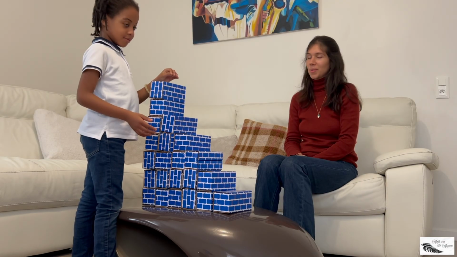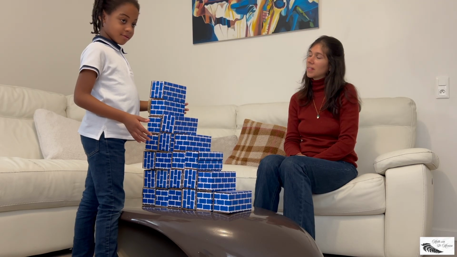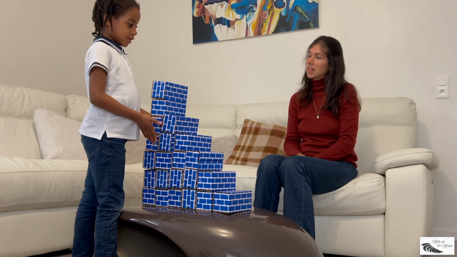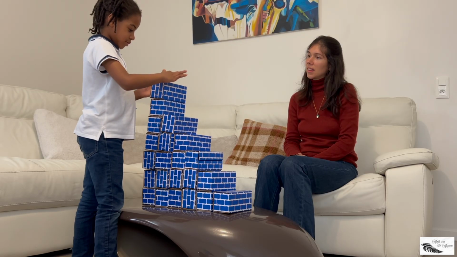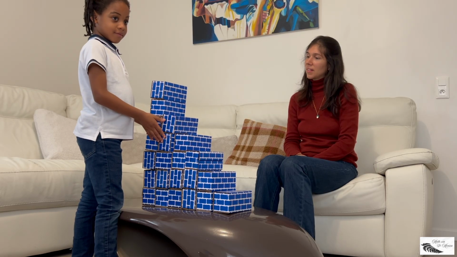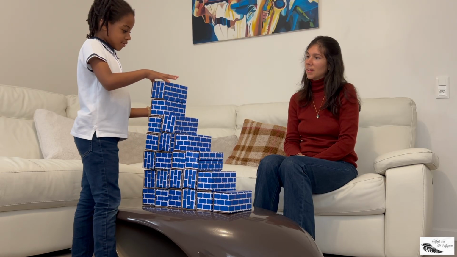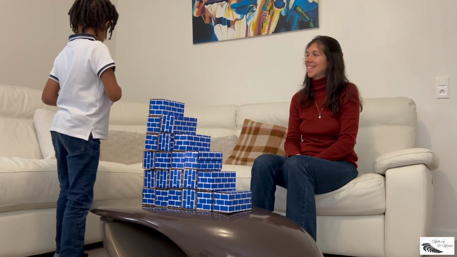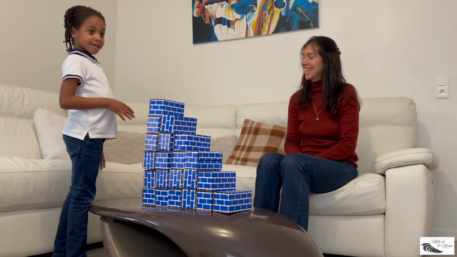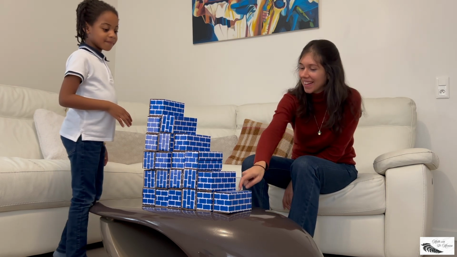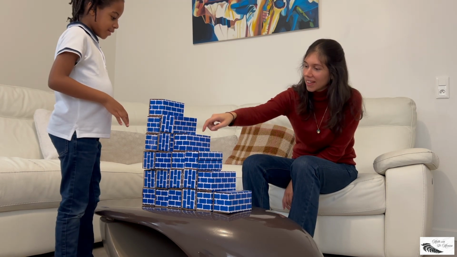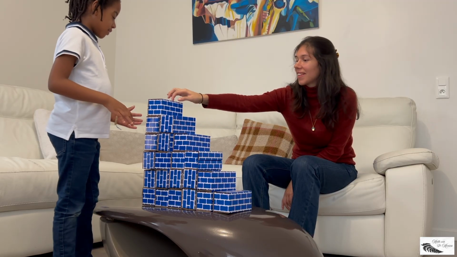Like most children, Donaton was not accustomed to correcting an adult. But in the end, he politely removed 1 brick to make 6. Bravo! Liana then verified for Donaton that his staircase was correct by counting each step.